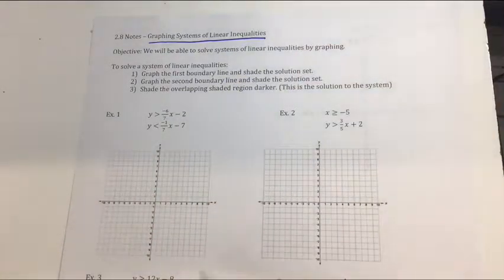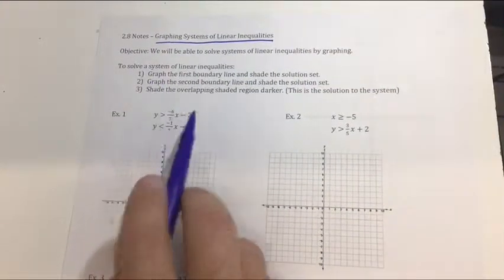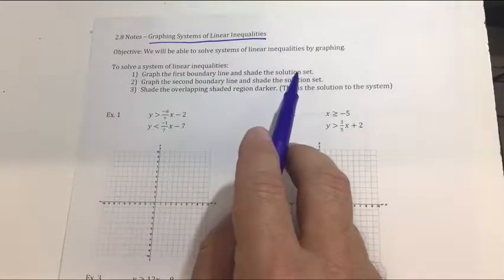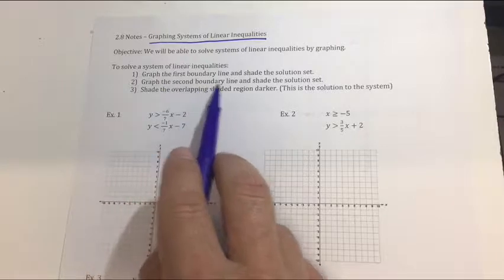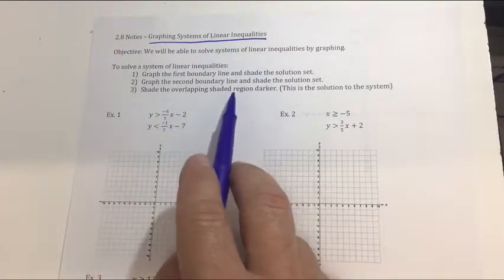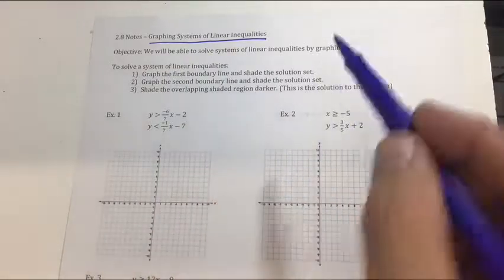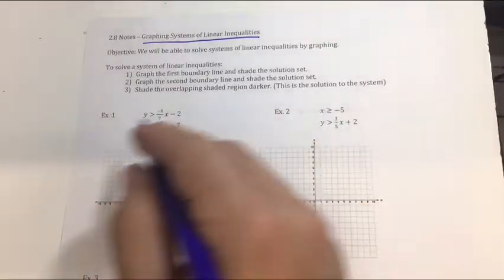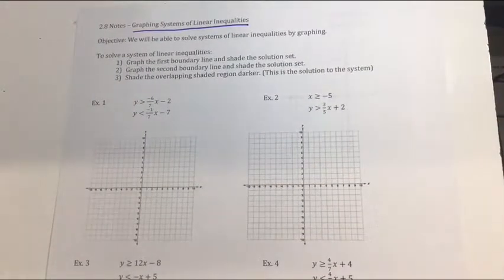And so here's our process for doing this. We're going to graph the first boundary line and shade that solution set, meaning shade above or below. Then we're going to graph the second one and shade above or below. And then we're going to double shade, or shade the overlapping region darker. That double shaded region is going to be our solution. And I'm going to show you how to do that as we go through this.